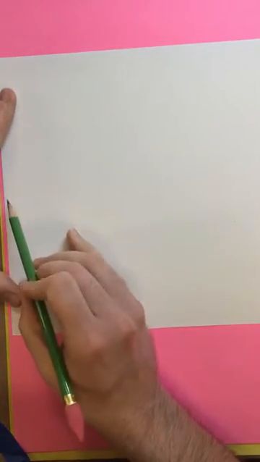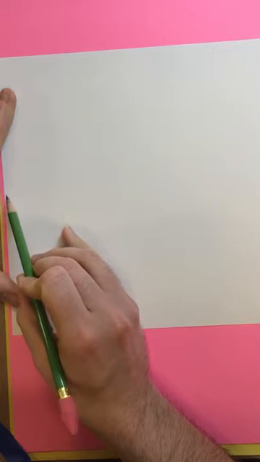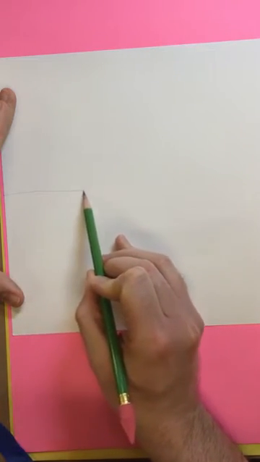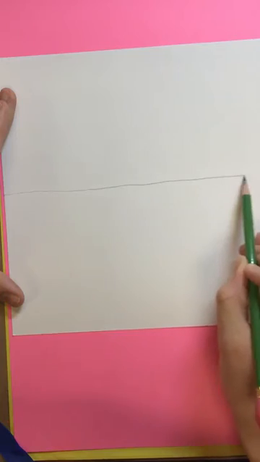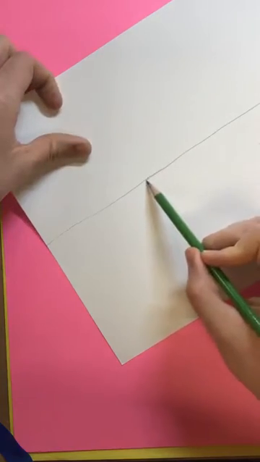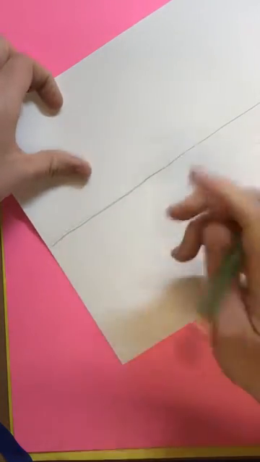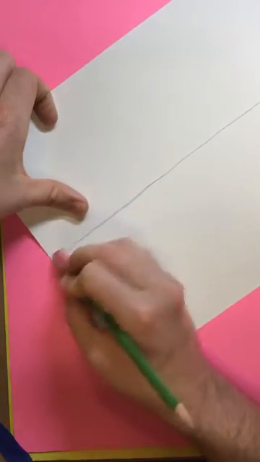Okay, so first things first, I'm going to draw a horizontal line. And this is going to be the table that my desserts are sitting on. So it kind of has a place to be set on. Okay, so after you get your horizontal line, then you can start drawing your cupcakes.